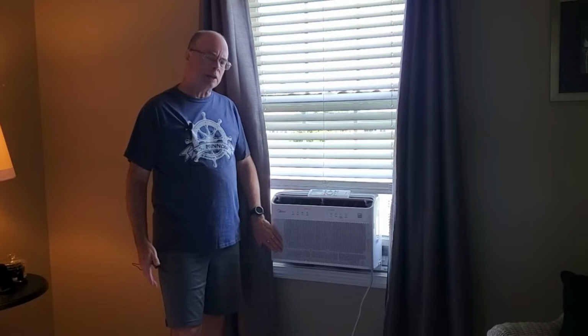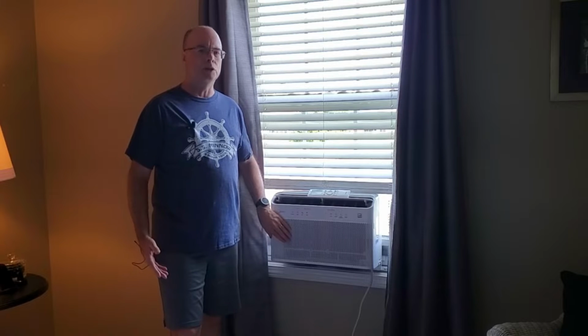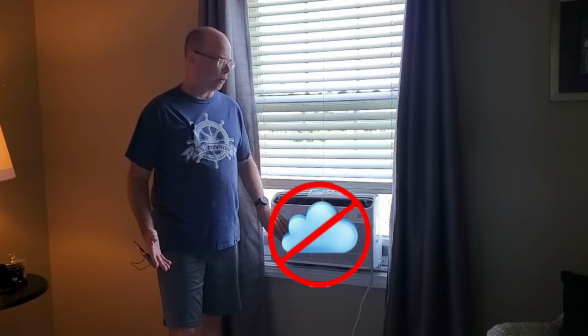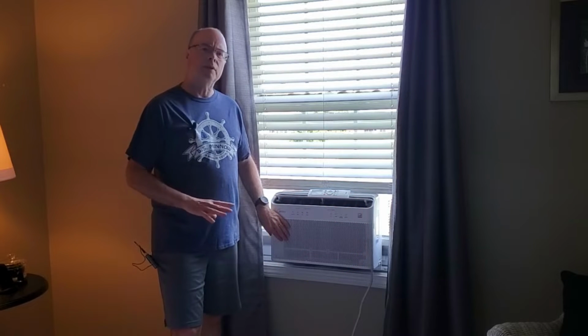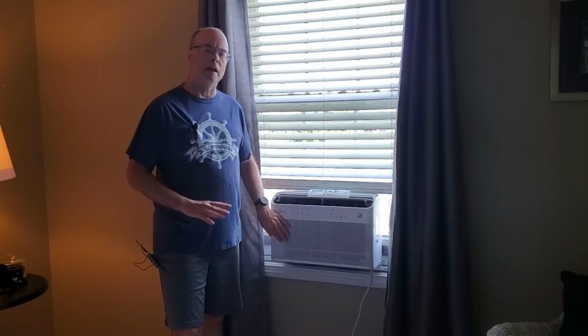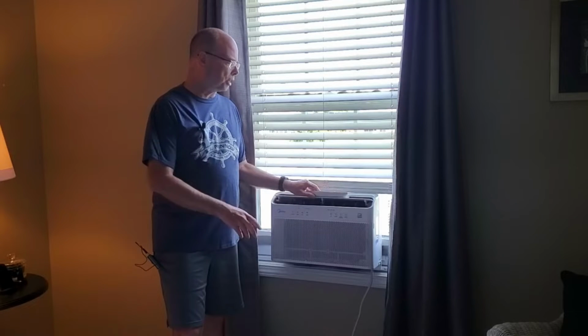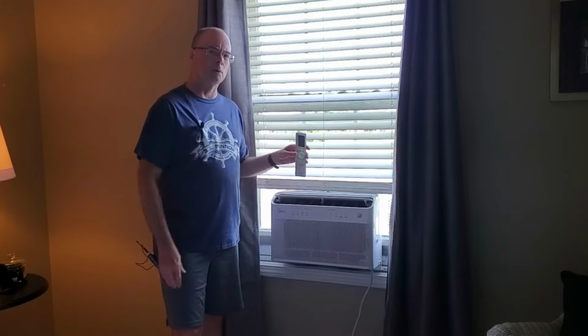Now, while this particular air conditioner does come with built-in Wi-Fi, it does require installing a manufacturer's app on your phone and using a cloud service. And we like to have everything local and not rely on the cloud. So we want to see if we can find a way to automate this without using the cloud or the manufacturer's app. Fortunately, this does come with an IR remote.